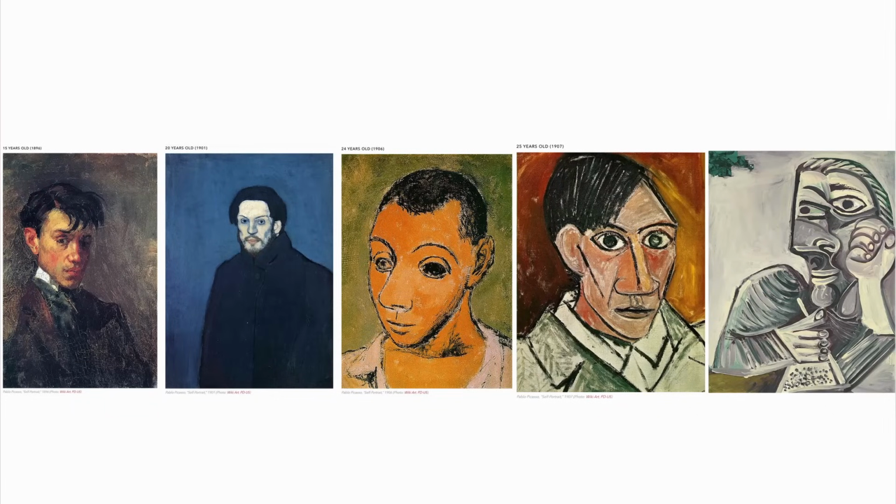You can employ form as much or as little as you want in your work, and let me be clear, having a greater sense of form, a greater sense of three-dimensionality in your work doesn't automatically mean your work will be better or more successful. Take a look at Pablo Picasso's work, for example. Check out his self-portraits throughout the years. Many of his earlier works have a more traditional, clear sense of form than some of his later portraits. Now, that doesn't mean they're better or worse.